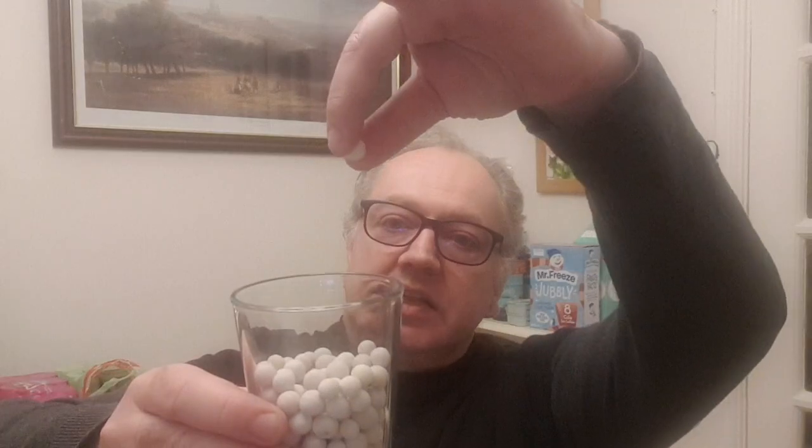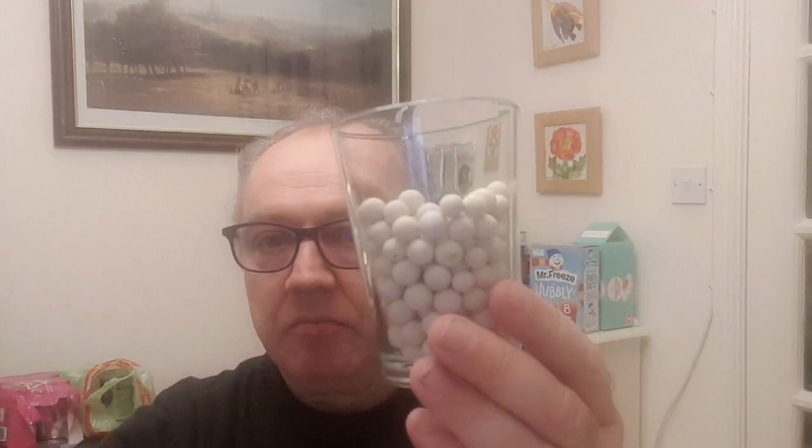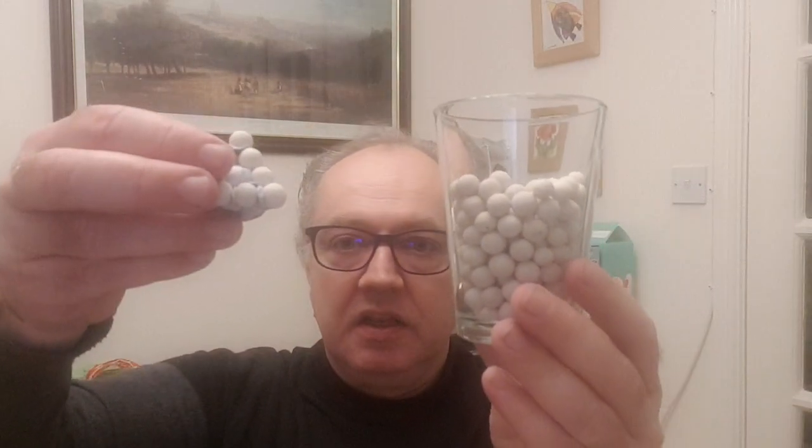The demonstration I've got here is a glass of my wife's baking beads, which represents a liquid. If you think about each baking bead as being one atom, of course atoms are incredibly tiny and we wouldn't be able to see them, you can see that just like the solid, they're very closely packed together. First of all, liquids are dense. They're generally slightly less dense than their solid form, but there are exceptions to that.